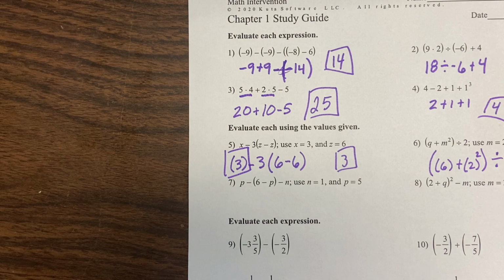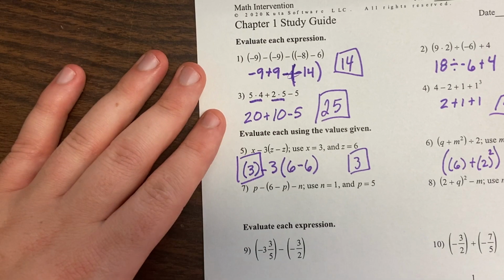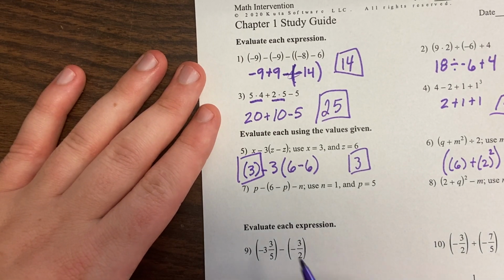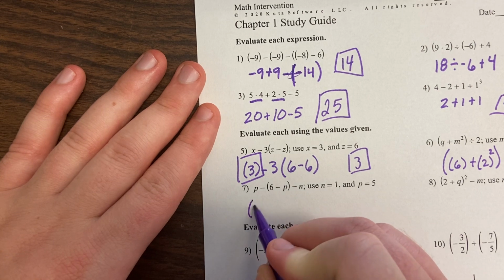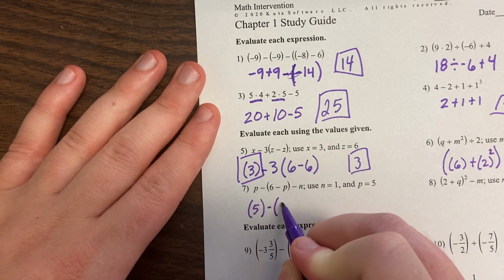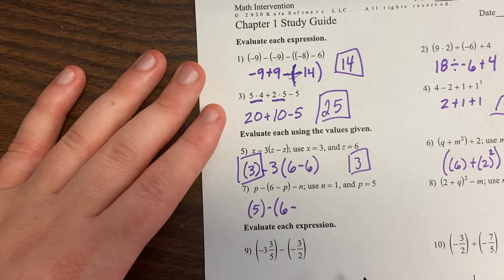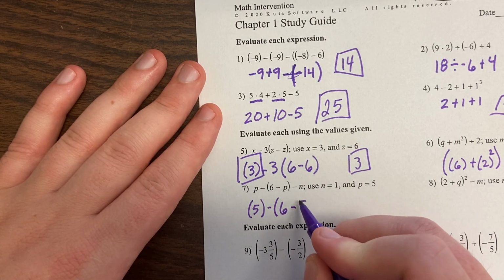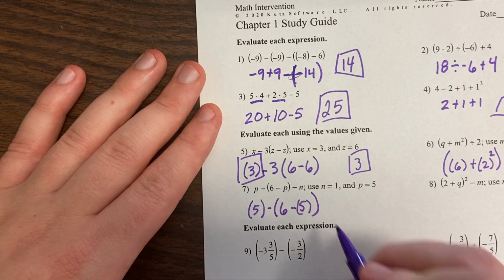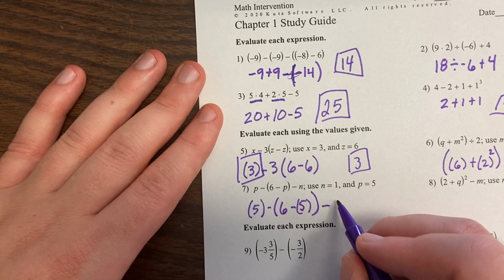Number 7. Again, first thing you've got to do, we've got to replace all those variables with our numbers. P is a 5 minus 6 minus another P, which is a 5. Closing our parentheses, minus N, which is a 1.